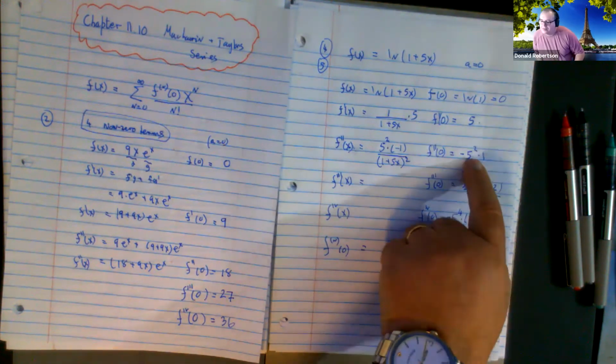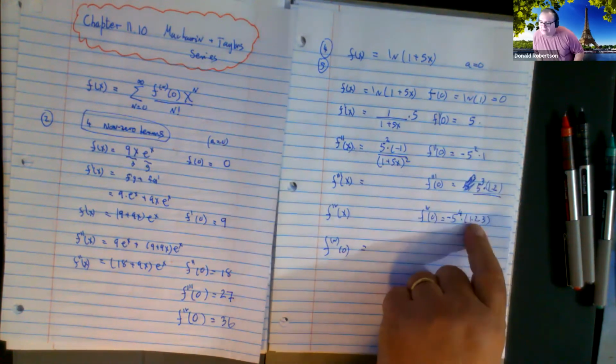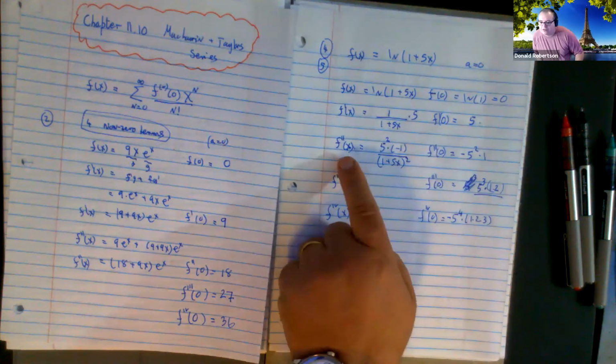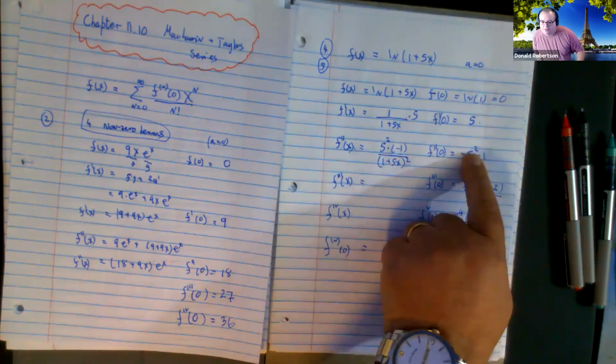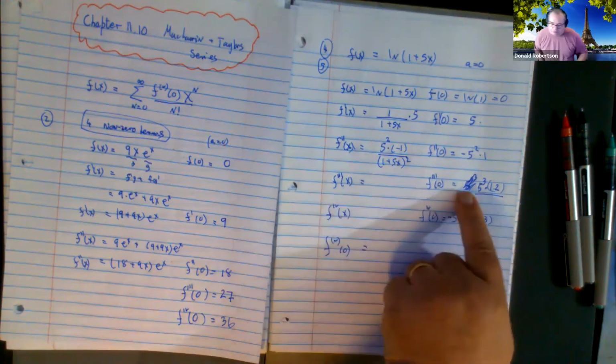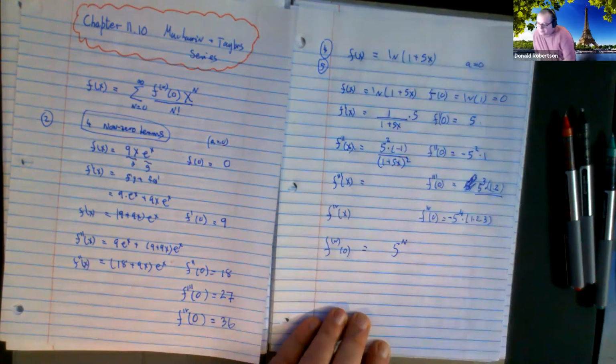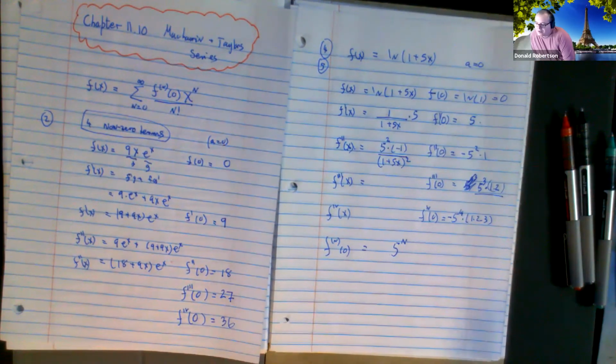And these ones, I think I can see a pattern, right? So let's work on if the first derivative gets me 5 and the second derivative gets me 5 squared and the third derivative gets me 5 cubed, would it seem reasonable that the nth derivative would get me 5 to the n? Are you comfortable how I figured that one out?